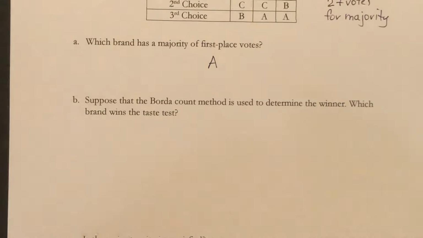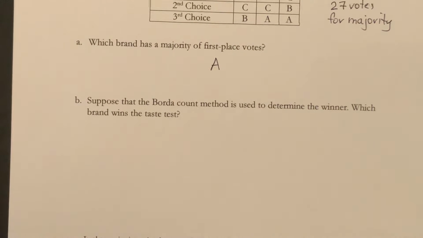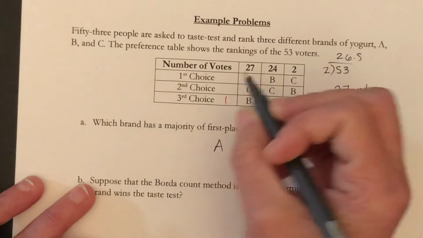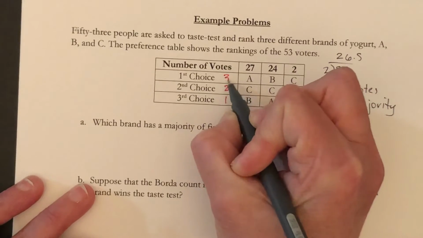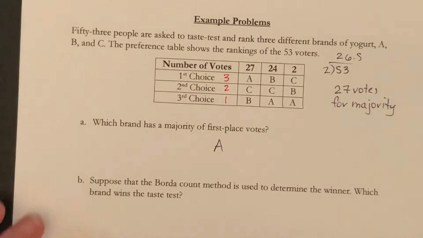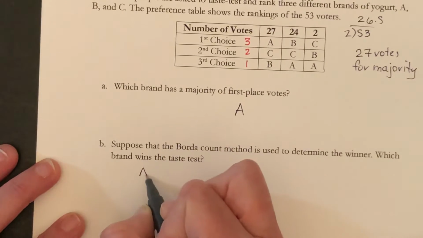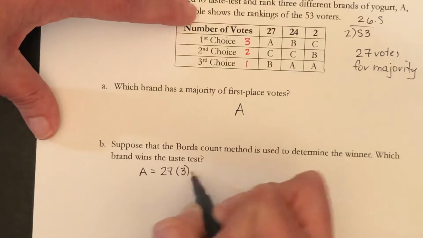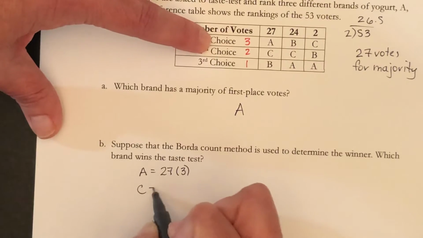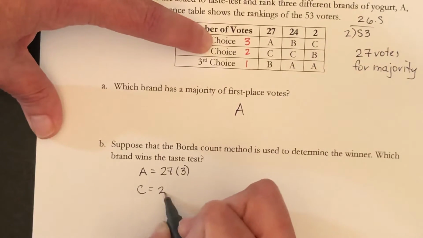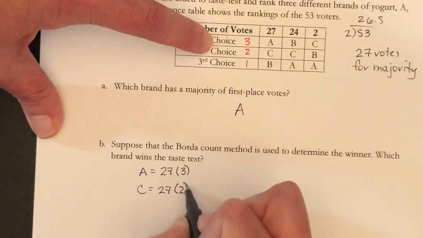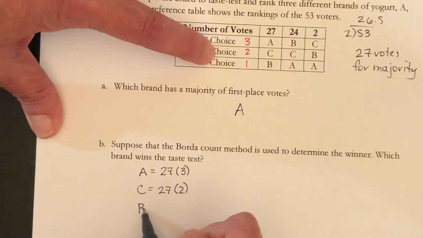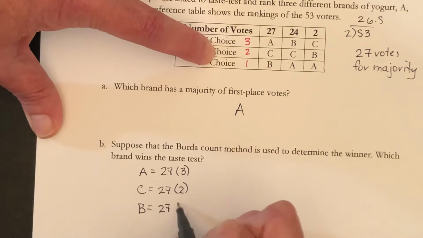Okay. Now, use the Borda count method to determine the winner. Which brand would win? So in the Borda count, third place gets 1 point, and then 2, and then 3. Okay, so brand A, there are 27 votes at 3 points each. And then C, I'm just going in order for some reason, not alphabetical. Of course, it doesn't matter. And then B is 27 votes at 1 point each.